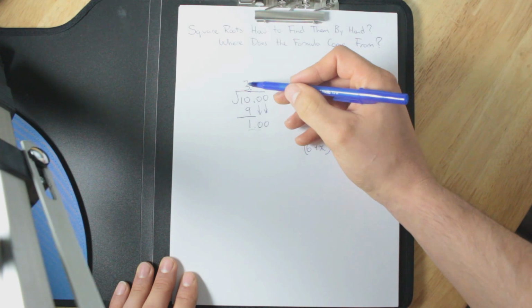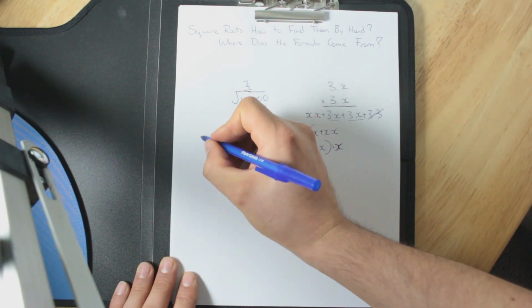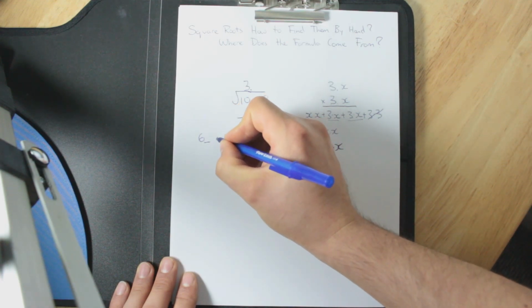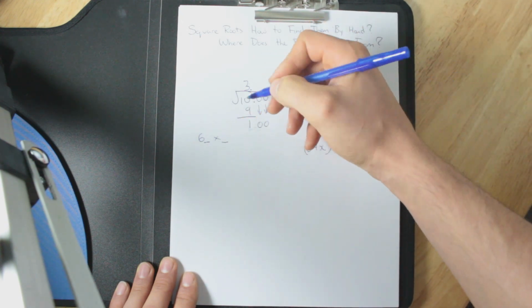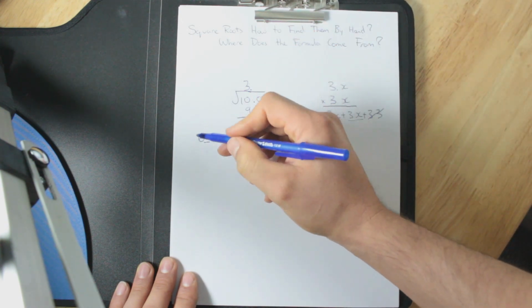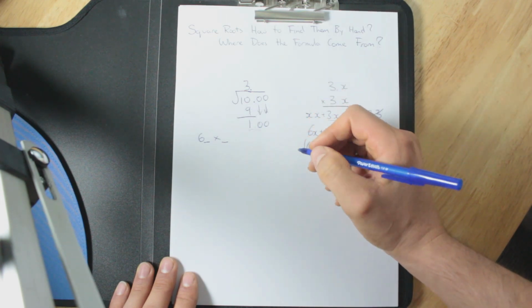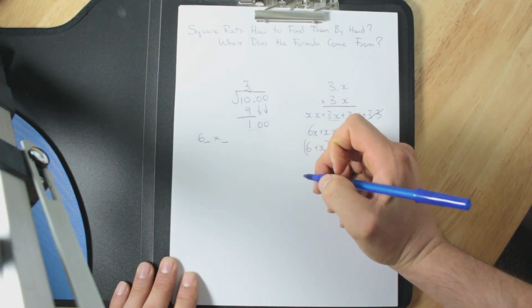So over here, I'm going to put that over here. Now, they show you to do it like this. They show you to double it, 6, and then put a blank space times blank space. And that blank space is where the decimal that you need to find goes. And this portion here has to equal the remainder of your number or less.